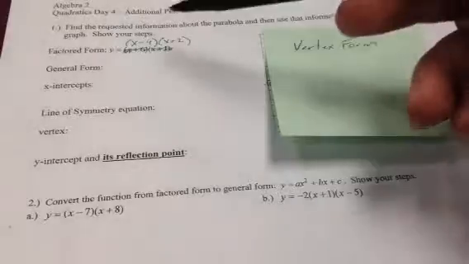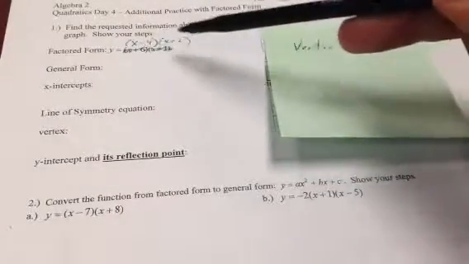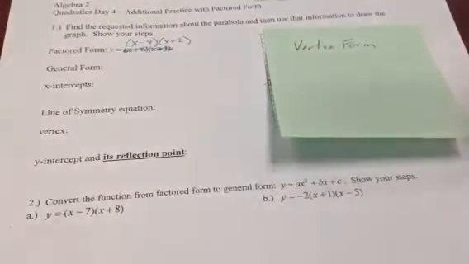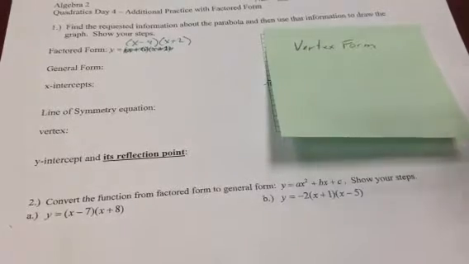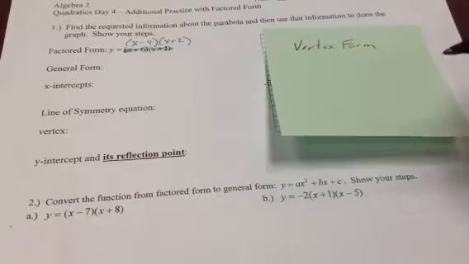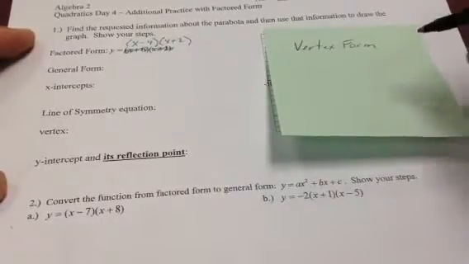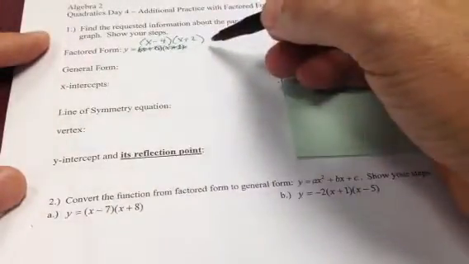Obviously, we can plug in points. We can plug in 0 for x, we can plug in 1 for x, we can plug in -1 for x, and find points that work. But that's kind of cumbersome, and there are some tricks that usually prove useful in more quickly finding what this graph looks like. So this is a factored form.